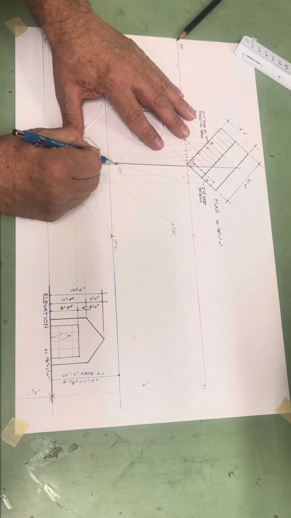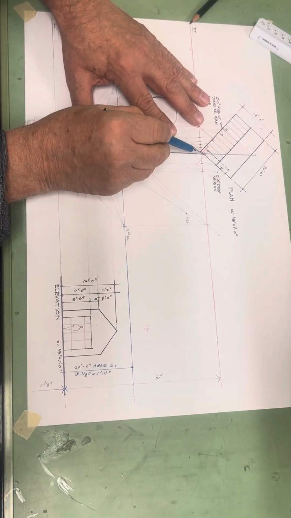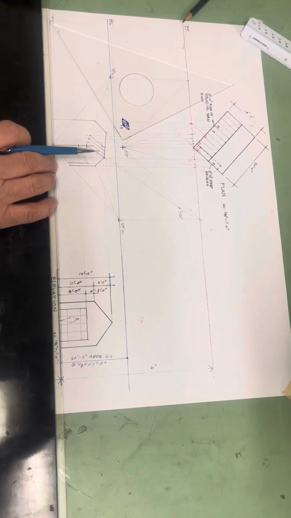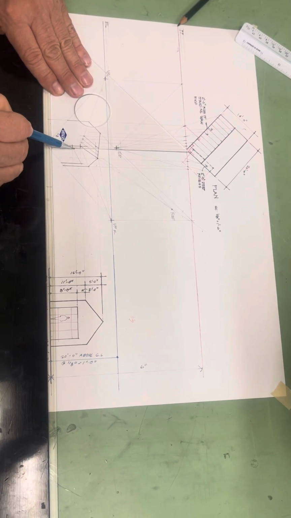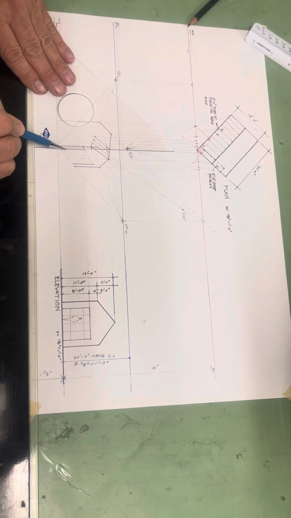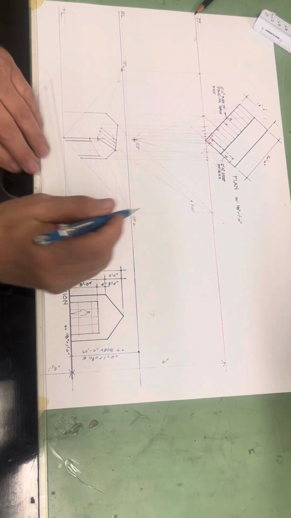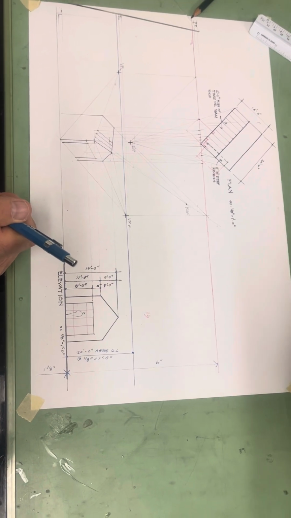Everything's parallel. Everything's black. That's why I hate these things. I didn't forget. This is when I wish I had a longer triangle, right? That makes sense?